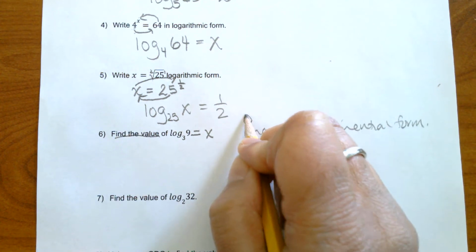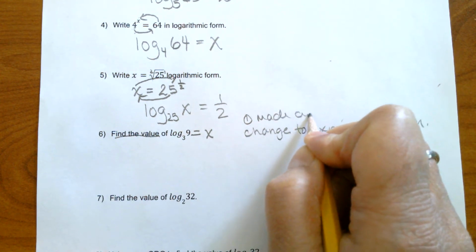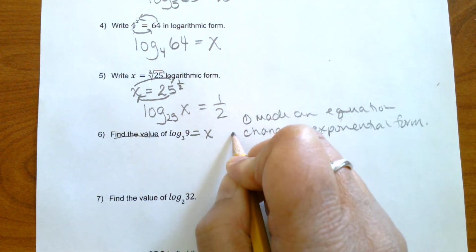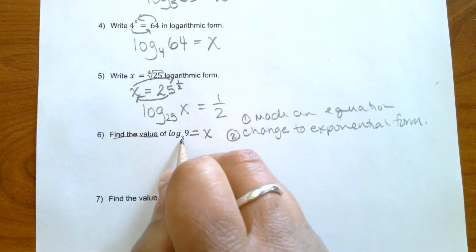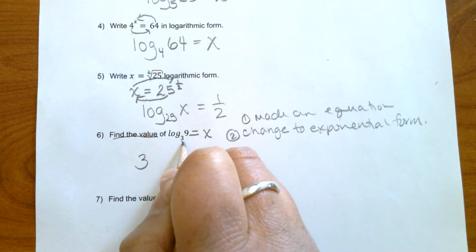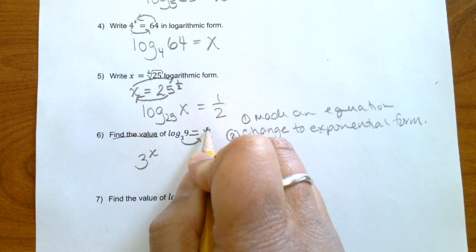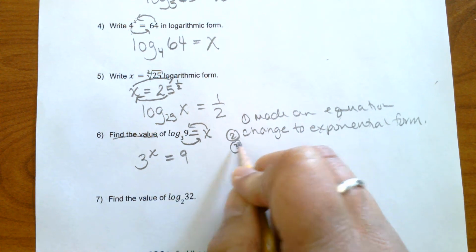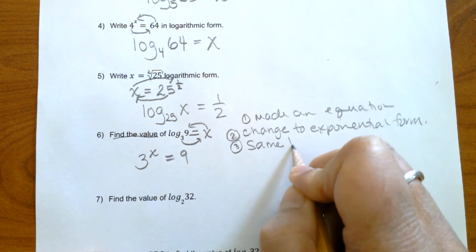Okay, so 1, I made an equation. And 2, I'm going to change to exponential form. So, all right, base 3 raised to the x power equals 9. Then I'm going to get same base and solve.